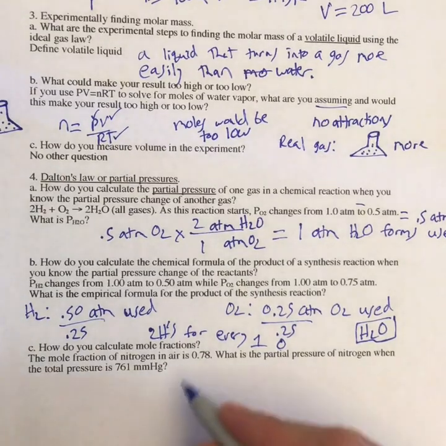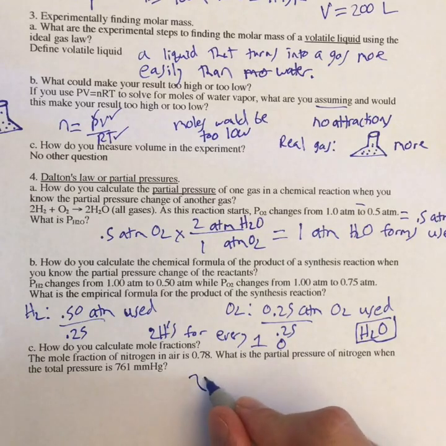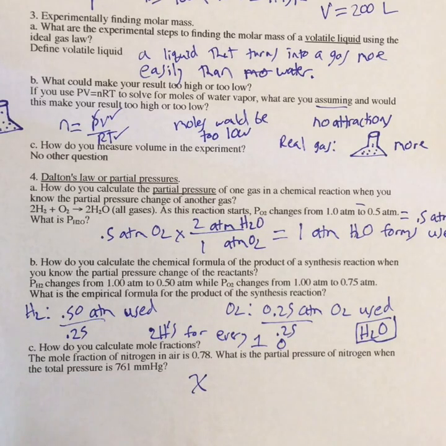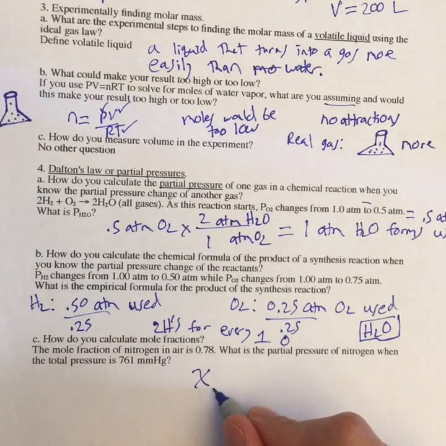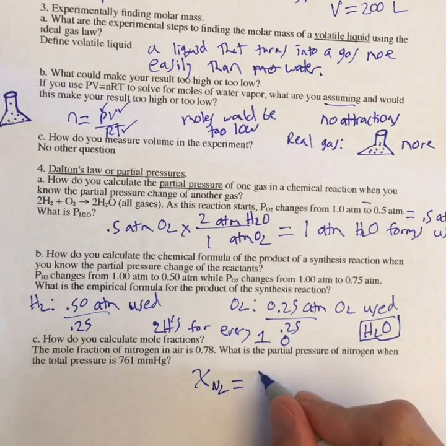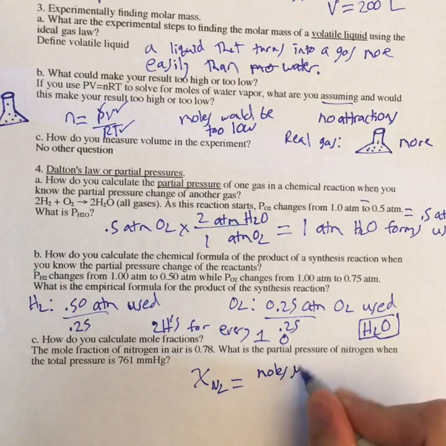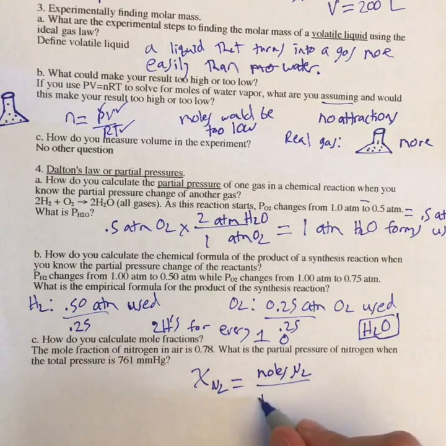Okay, so mole fraction has a symbol chi. I think in Greek you say chi, but we say chi. And this is nitrogen, so that would be moles of nitrogen over total moles, which are moles of air.